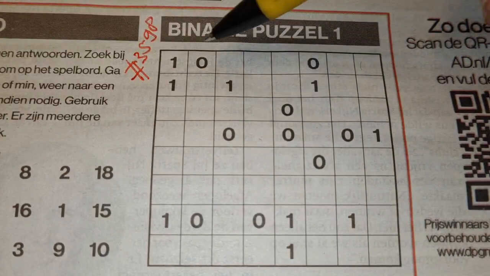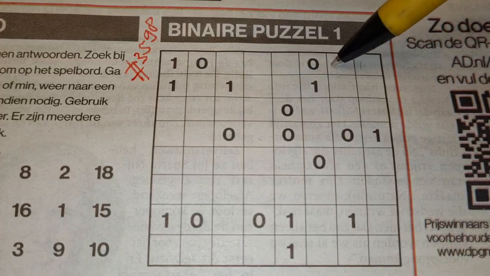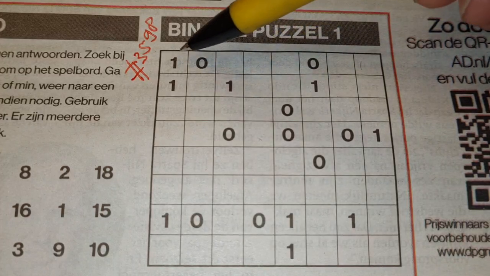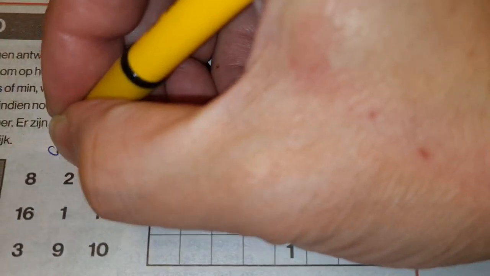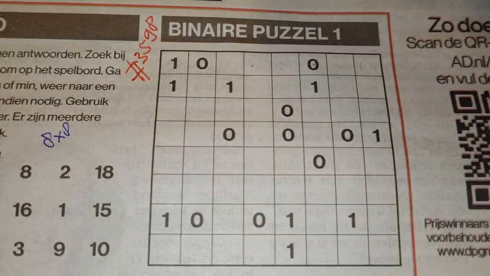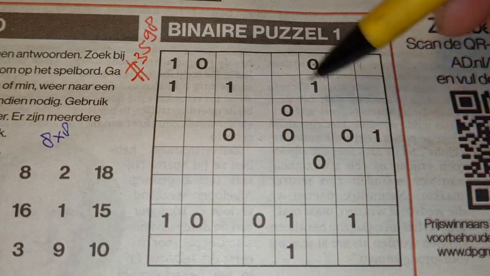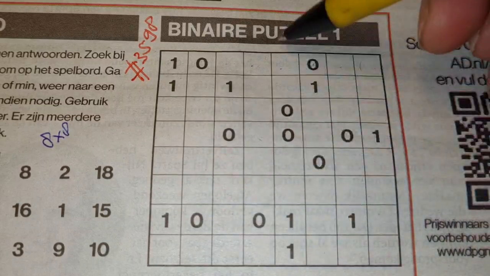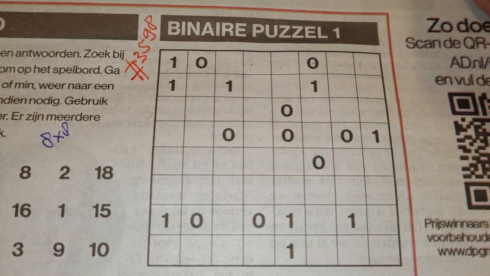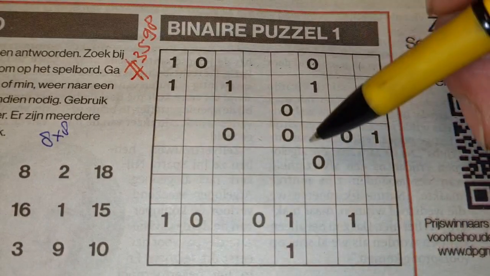Before I start, I always count the printed digits, boxes. I count the boxes 1, 2, 3, 4, 5, 6, 7, 8. It's an 8 by 8 binary puzzle. That means in a row or in a column, there's always 4 O's and 4 1s. Alright, so let's get started.